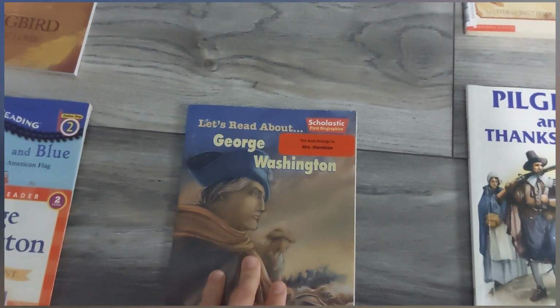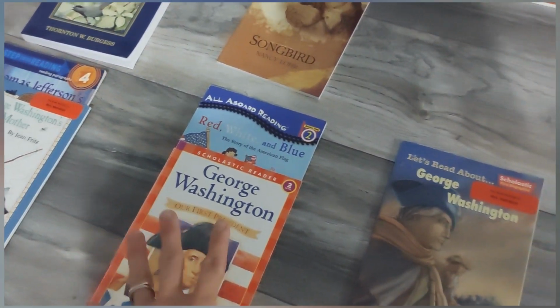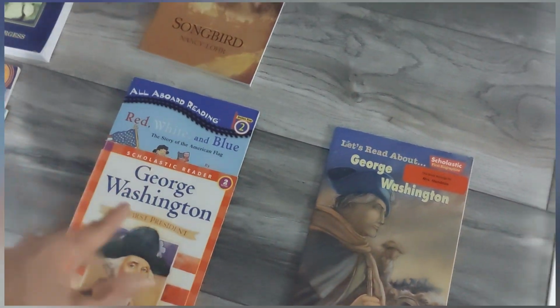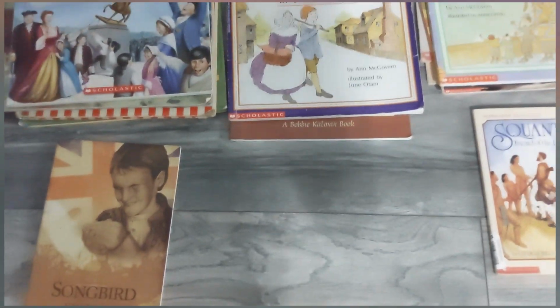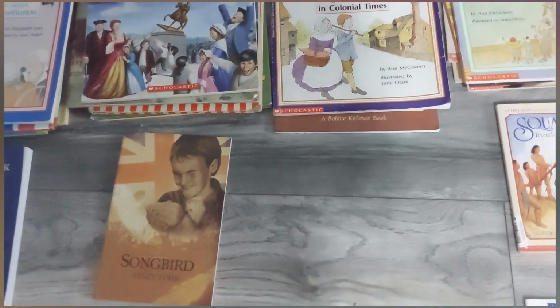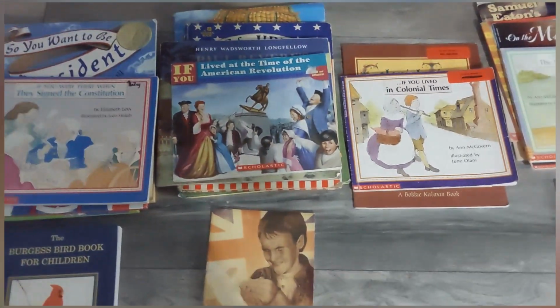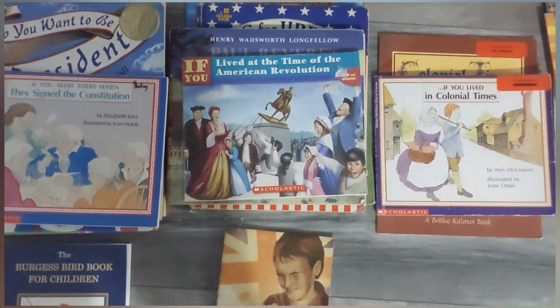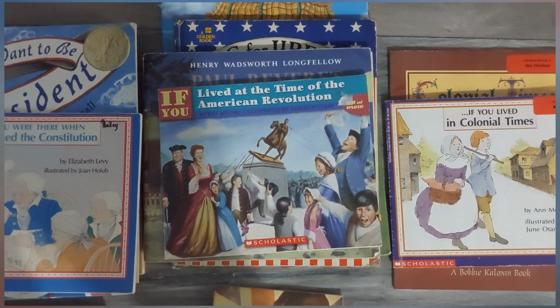And then he could read George Washington, because I have a lot of those types of presidents and George Washington books, so I'm going to spread them out. And of course, George Washington was very much involved in the colonial times as they prepared for the Revolutionary War, and he was a very important figure in general that led the Revolutionary War. So that will help lead us into January.